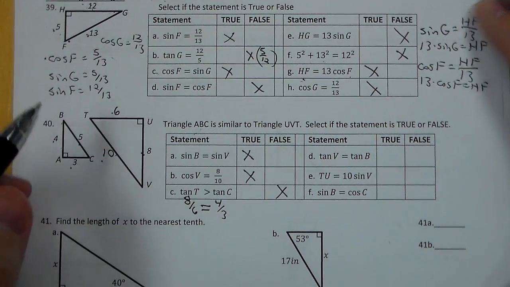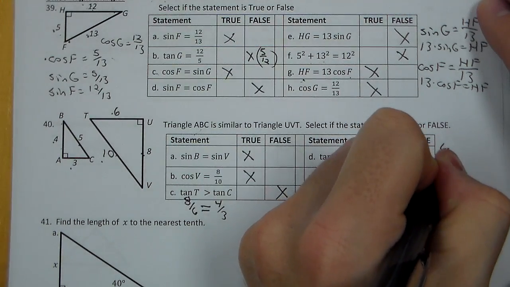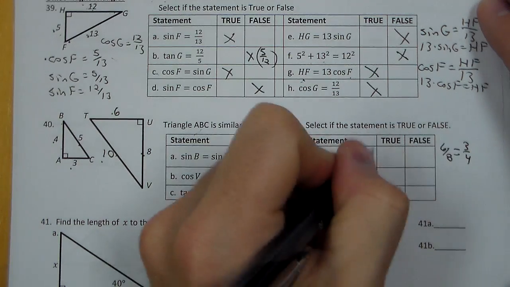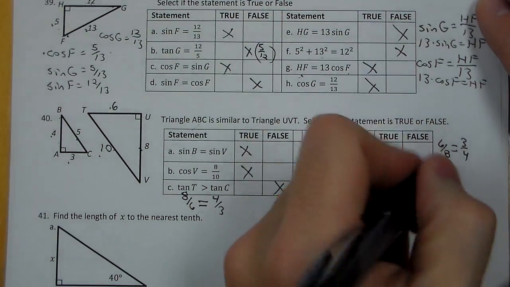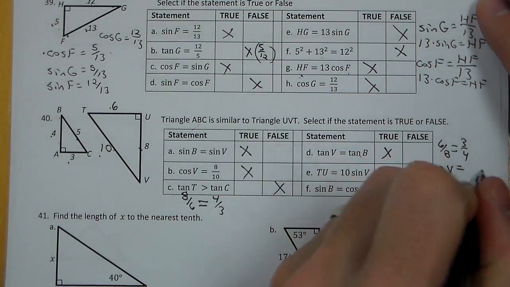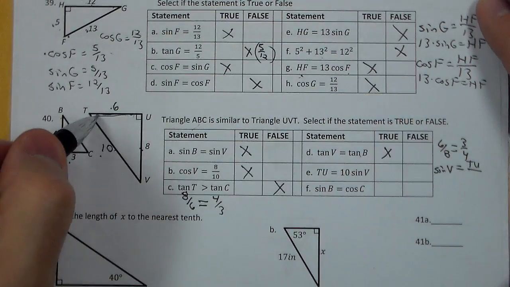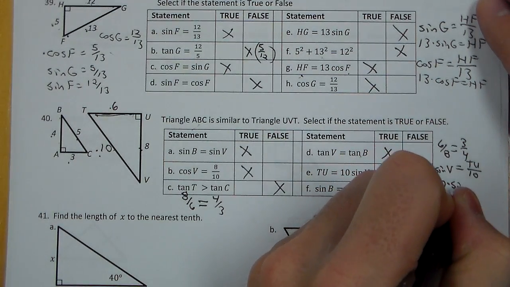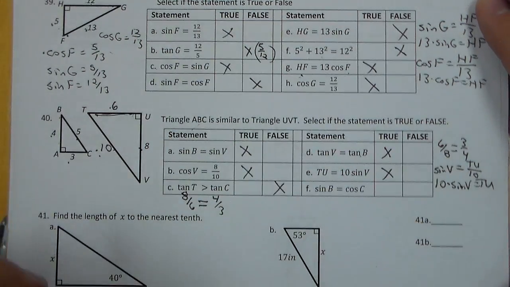Tangent of v is equal to tangent of b. So tangent of v would be 6 over 8. Tangent of b would be 3 over 4. Those are equal. That is true. Tu equals 10 times sine v. I'm going to write sine v equals Tu, which is the opposite side, over 10. As I solve it, this is 10 times sine v equals Tu. Looks like a match, so that is true.